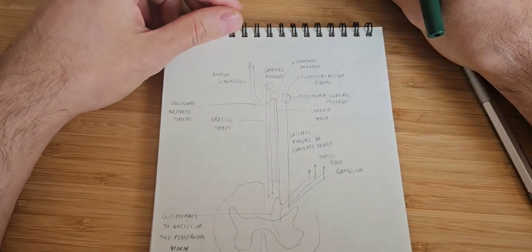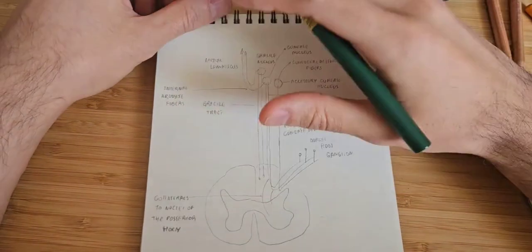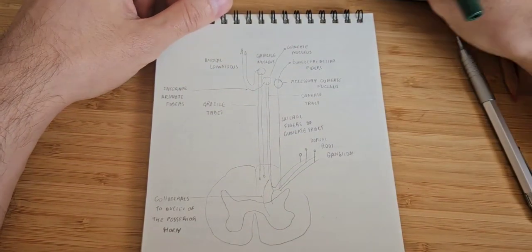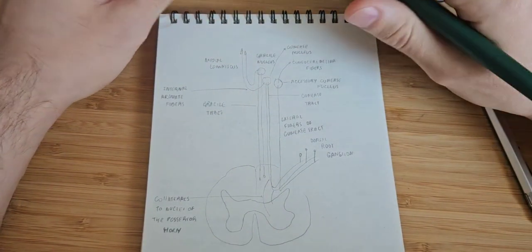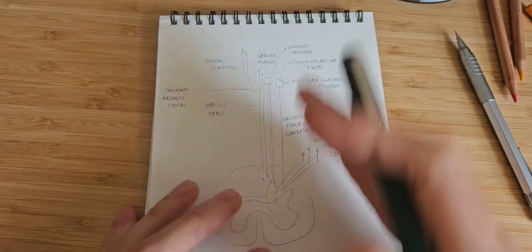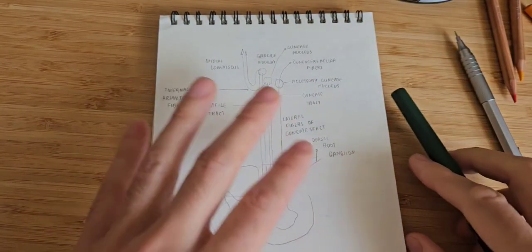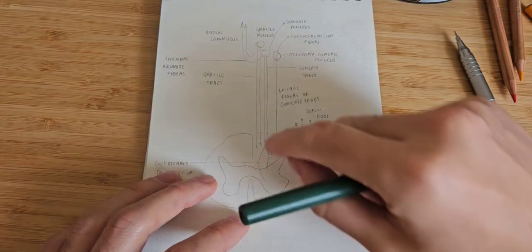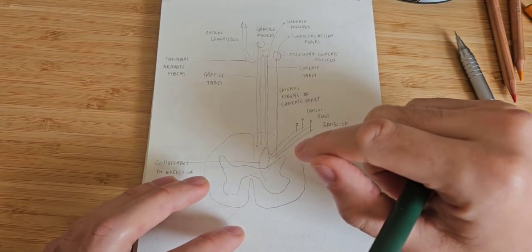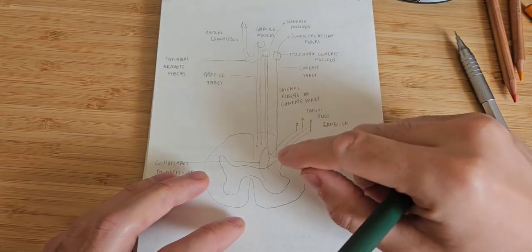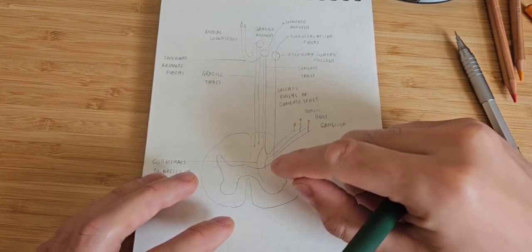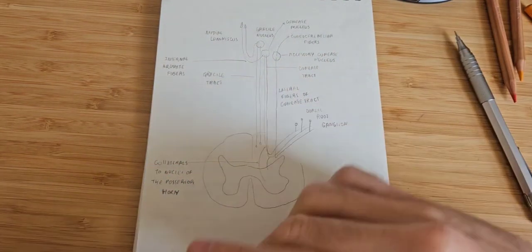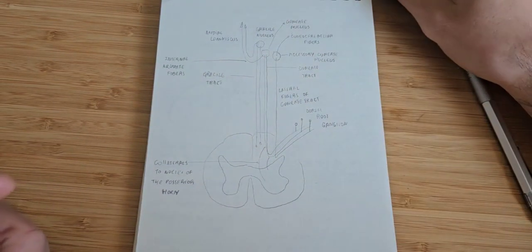Now, talking about the structures, let me start by saying that the spinal cord contains long ascending fibers that are part of the posterior funiculus, which is also known as the dorsal column, and these fibers are responsible for transmitting sensory information from the body to the brain.